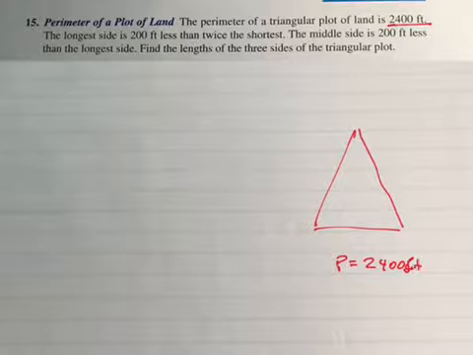So you tell me the longest side is 200 feet less than twice the shortest. What's that mean? That it's 200 feet less than 2,400 feet? Nope, this is the total perimeter. Sorry, that's not one of the sides. So I have to find out what each side is. The longest side. There's one definite longest side.